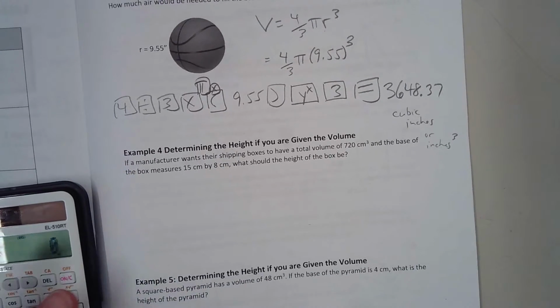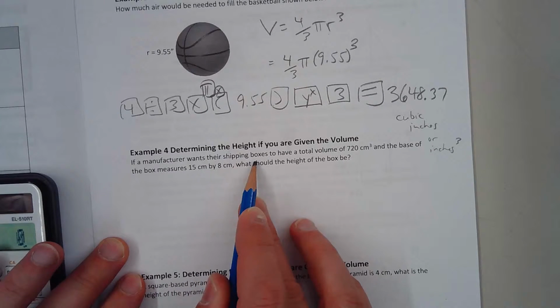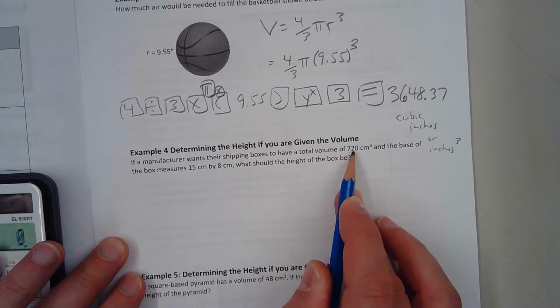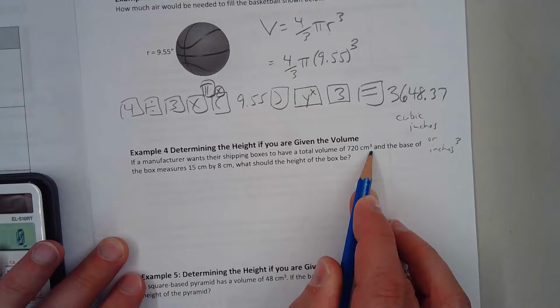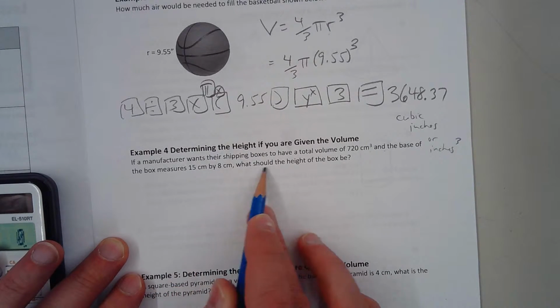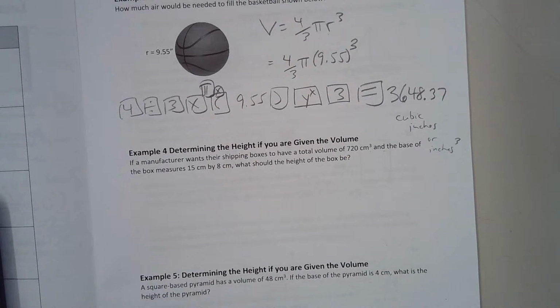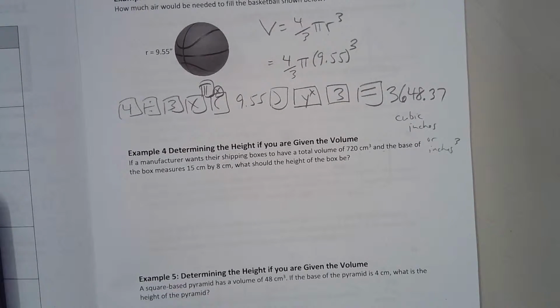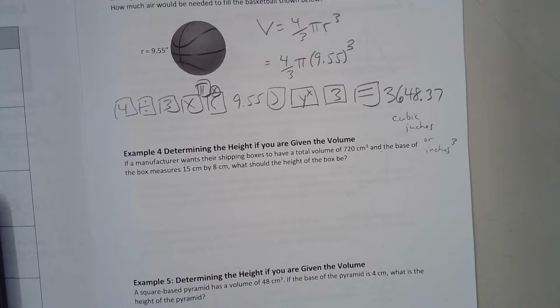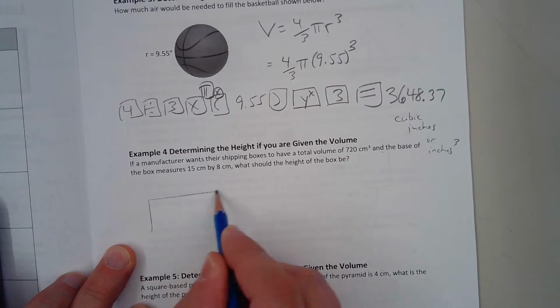So let's take a look. It says, if a manufacturer wants their shipping boxes to have a total volume of 720 cubic centimeters and the base of the box measures 15 by 8, what should the height of the box be? Okay, I better draw this. With all this shape stuff, you should always draw a sketch if you don't have one. It makes your life easier. And you get a mark for it on a test, right? So this is a box. So I'm just going to draw a box of some kind.